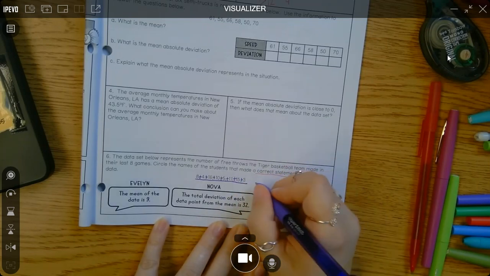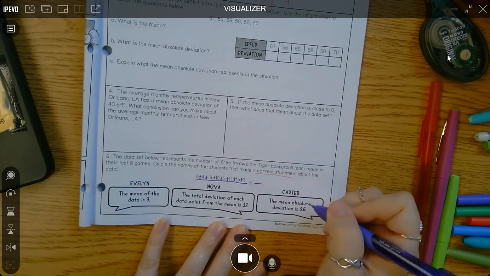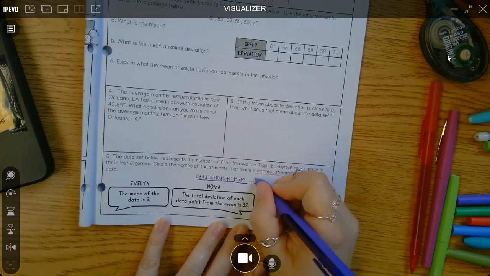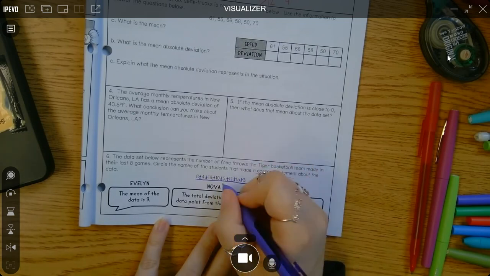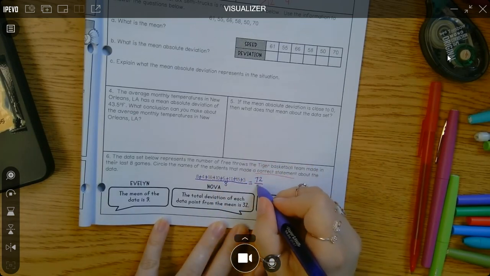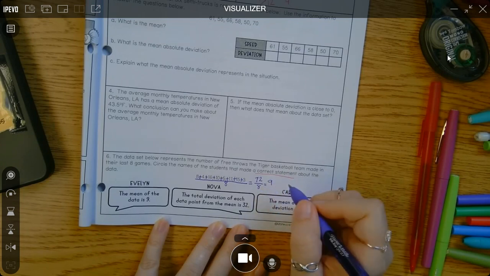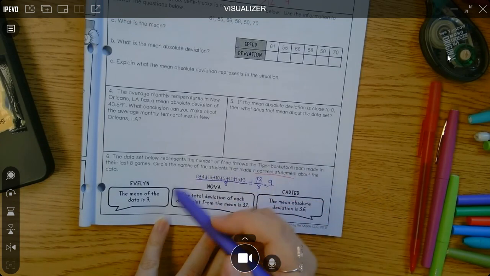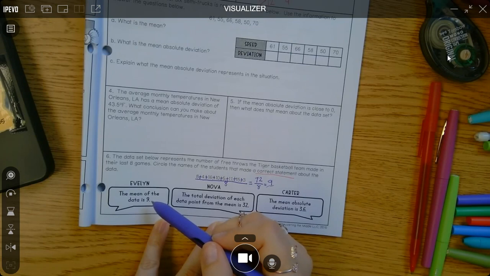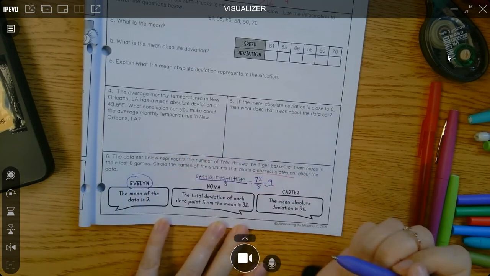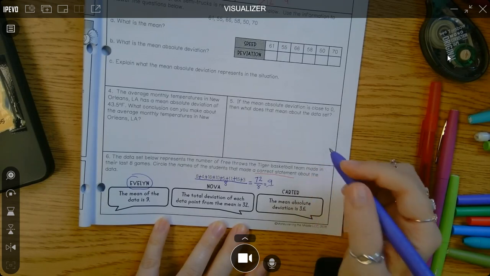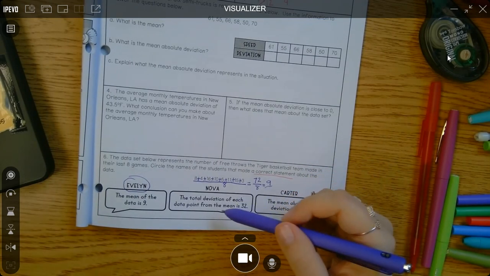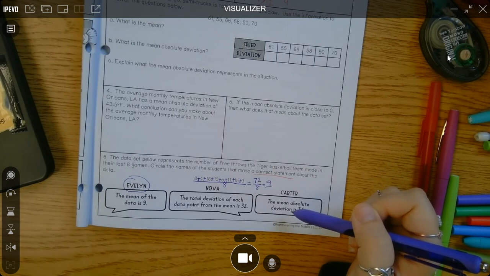Well, when you added all those numbers together, what'd you get? Yeah, you got 72. And how many numbers were there? 1, 2, 3, 4, 5, 6, 7, 8. So when you do 72 divided by 8, what do you get? You got a mean value of 9. Well, Evelyn said the mean of the data set is 9. She is correct. Now what you need to do is find the total deviation and then find the mean of those deviations.